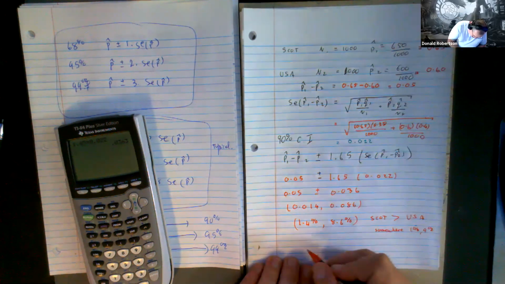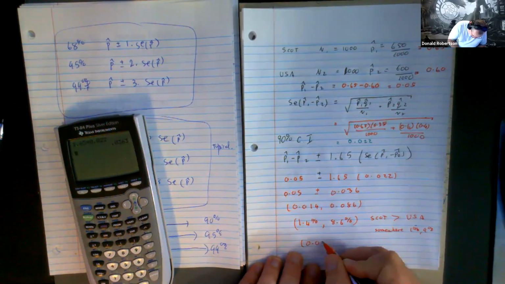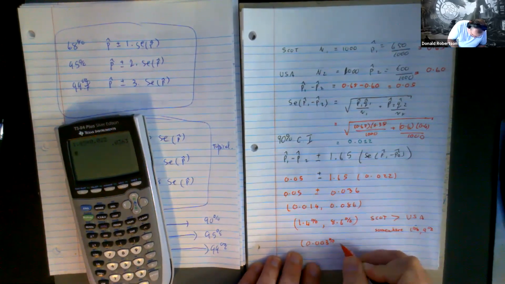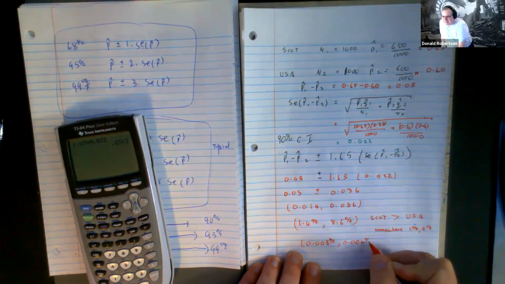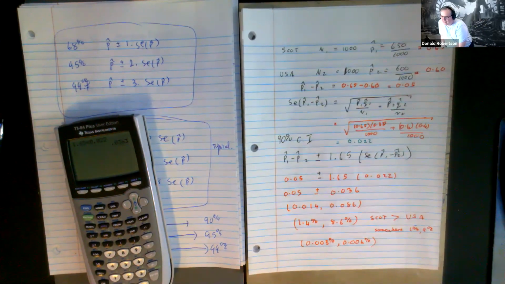But suppose the interval was 0.003% to 0.004%. In reality, isn't that difference statistically significant, but totally unimportant, right?